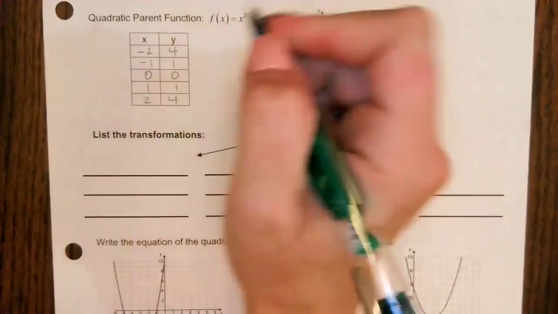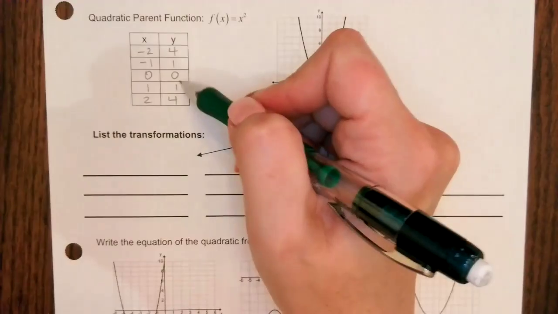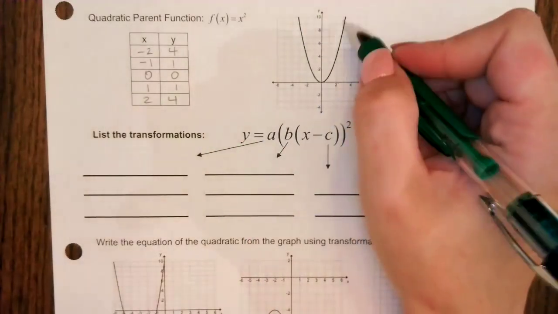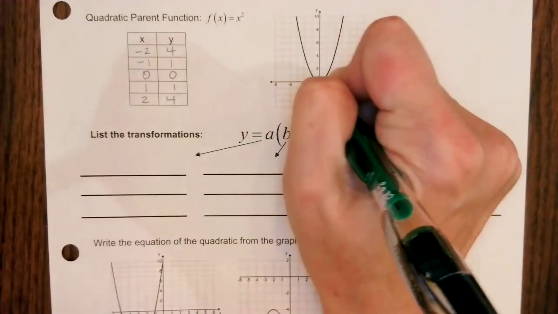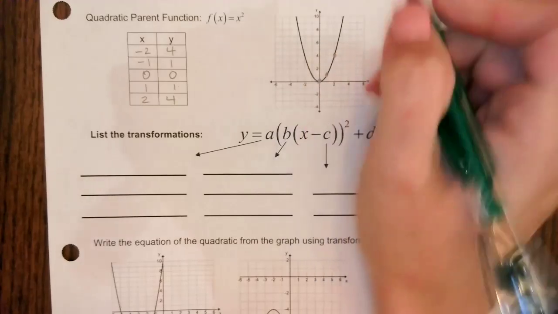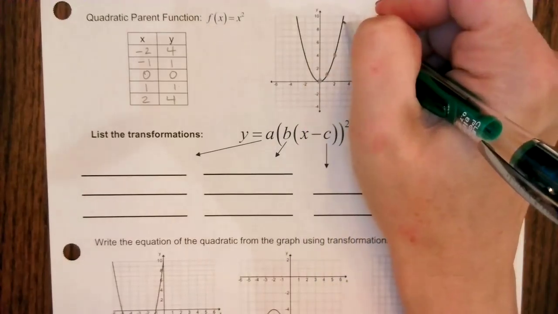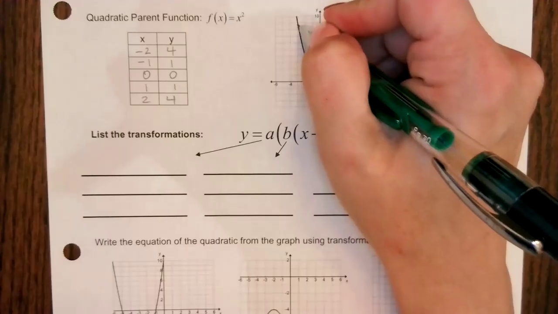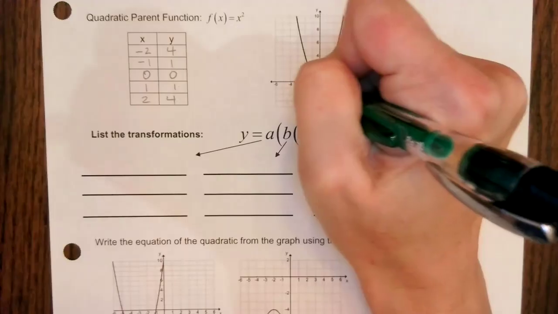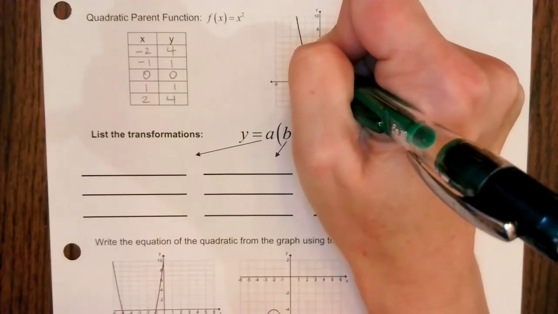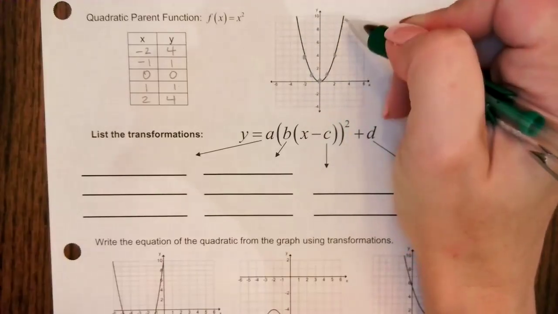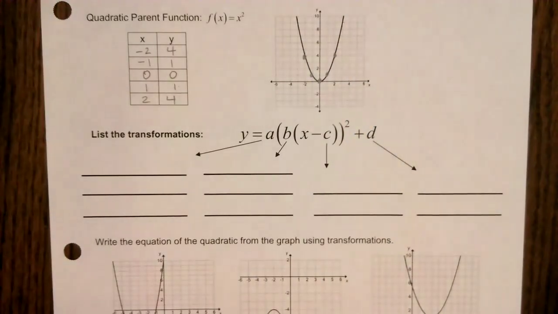From this table of values, you can see the symmetry around this 0, 0. When we graph it, we'll see those points as well. 0, 0, 1, 1, 2, 4. If you kept going, you would find 3, 9, and negative 3, 9, as it gets squared to go on both sides. So it makes this U shape right here. This is our quadratic parent function, y equals x squared.